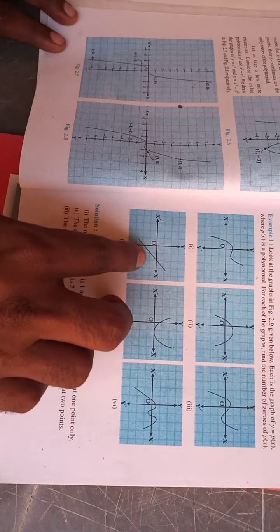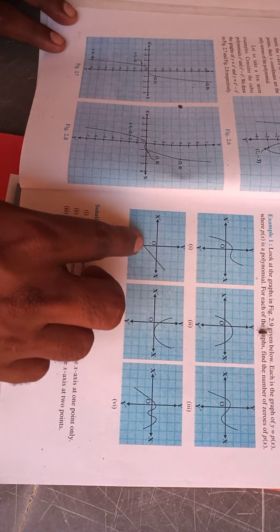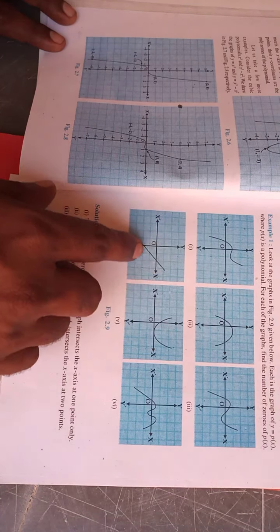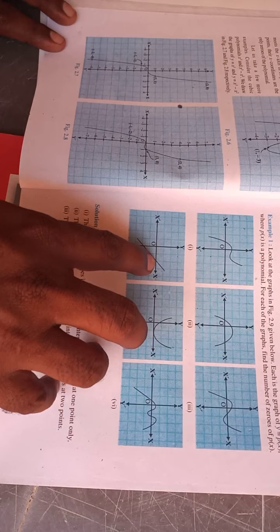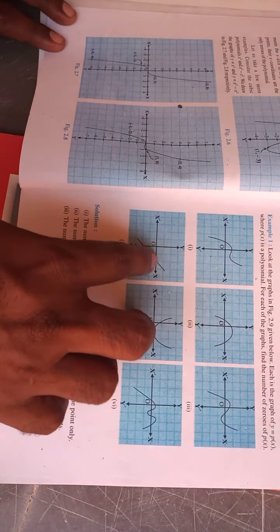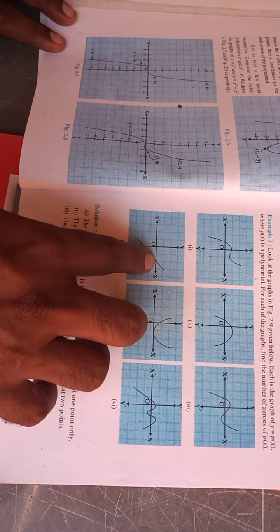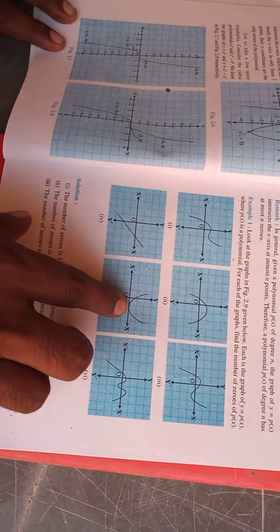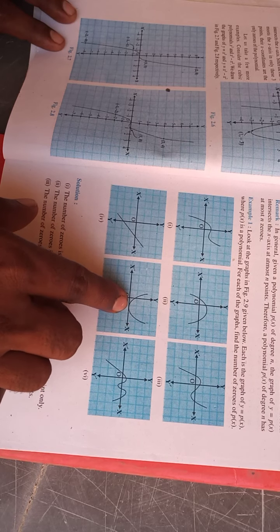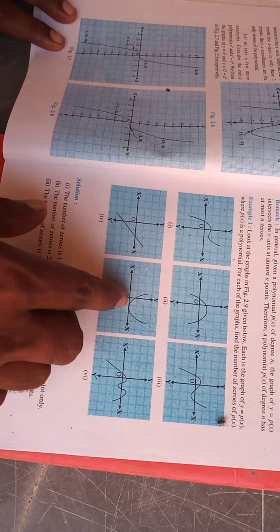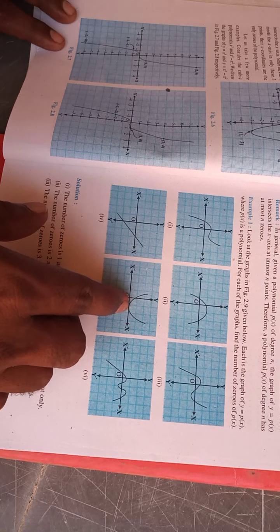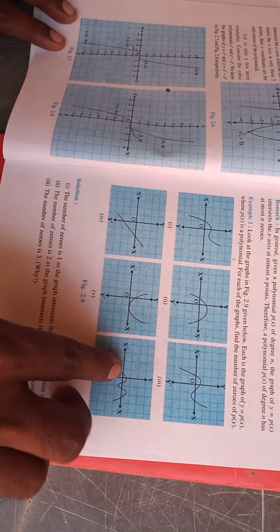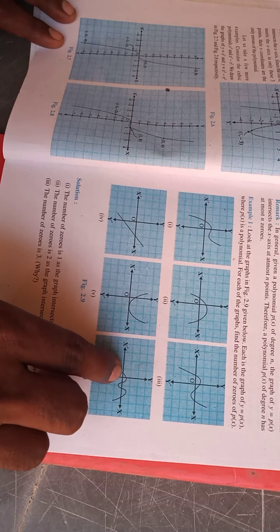Here consider this straight line. A straight line means a linear polynomial, and a linear polynomial has only 1 zero. This line is passing through this point, which is on the x-axis. It means this line intersects the x-axis at only one point. Therefore this has only 1 zero. And here it also has only one point. 1 zero, because if it has 2 points, it means those 2 points are coincident at only one point here. Therefore this has only 1 zero.